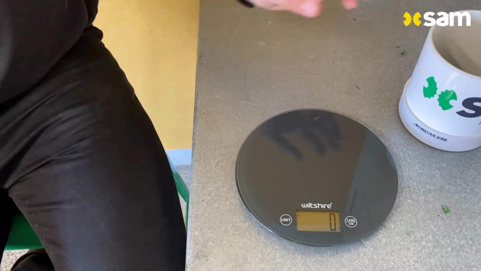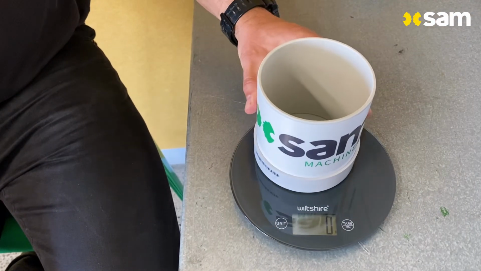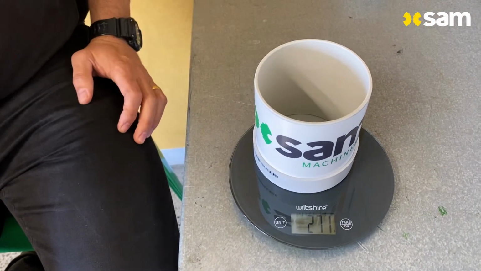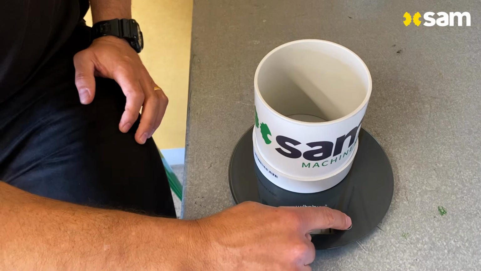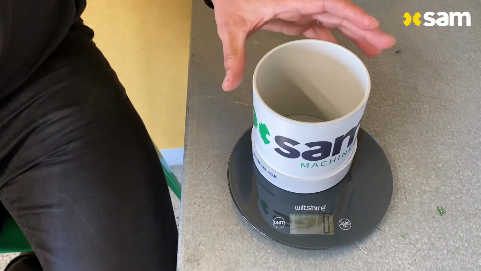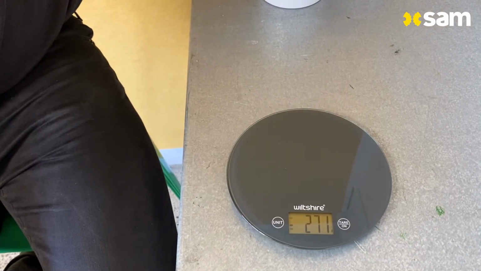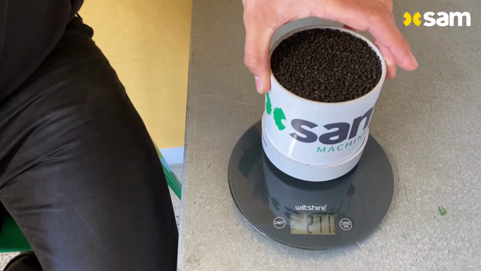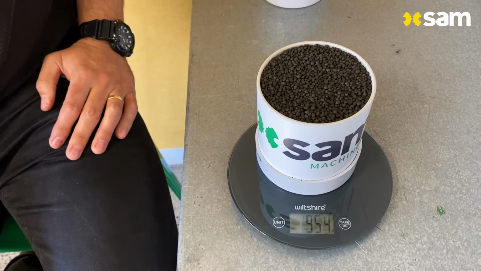I'm going to take you through a quick how-to on how to measure bulk density of your fertiliser products. So first step is take a container, any 1 litre container will do, put it on your set of scales, tear it off. Then you take the container, go get a sample of your fertiliser, bring that back to your scales, read what it says on the scales, and that will equate to your bulk density of your product.